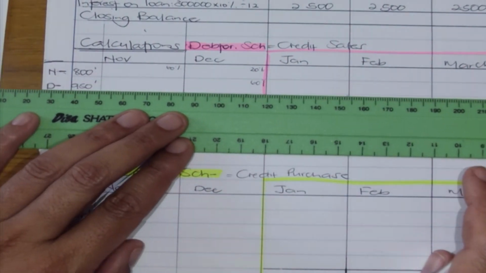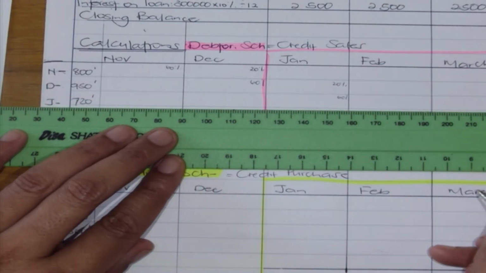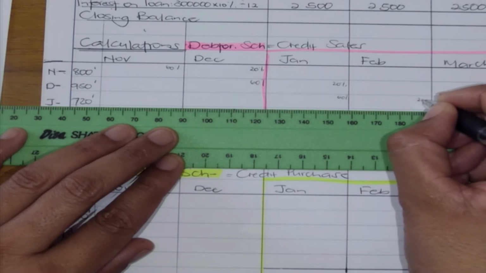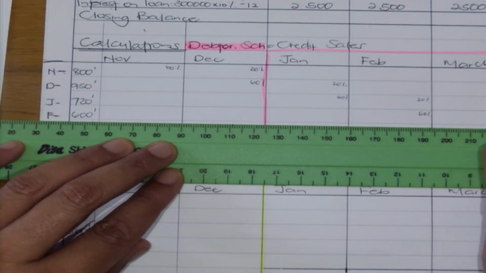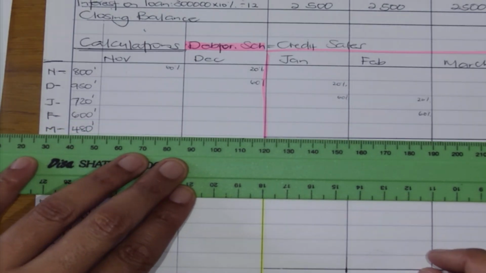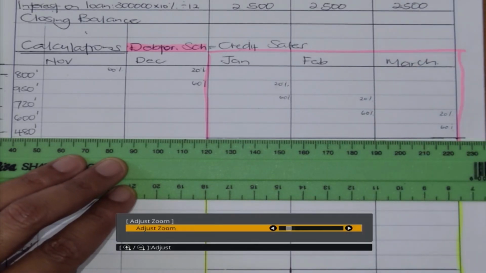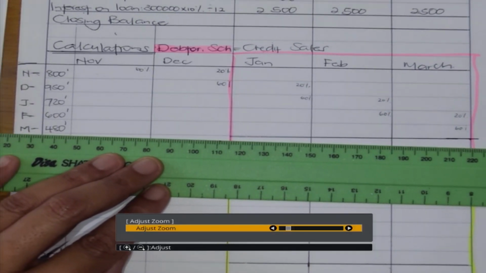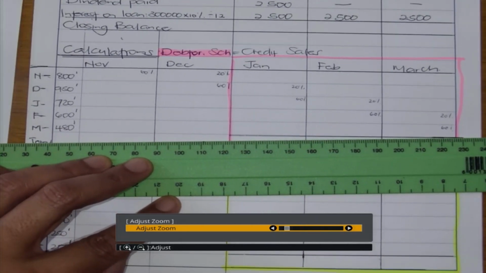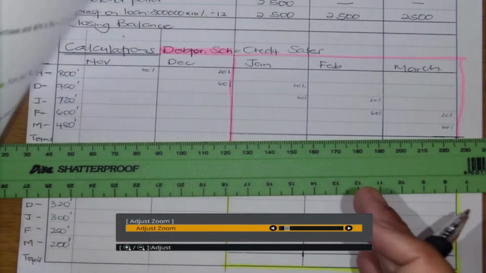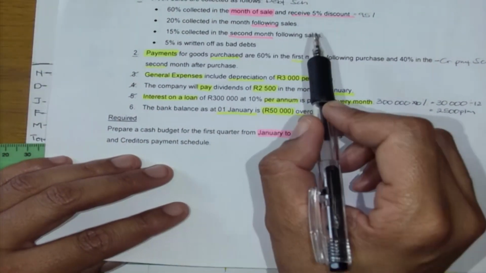The sale is in December, the following month is January, I must pay 20%. The sale is in January, the following month is February, I must pay 20%. The sale is in February, the following month is March, I must pay 20%. The sale is in March, the following month is April, but we don't want April. April is not needed, so I won't do anything with March's sales. Okay. The last instruction says 15% is collected in the second month following sale.